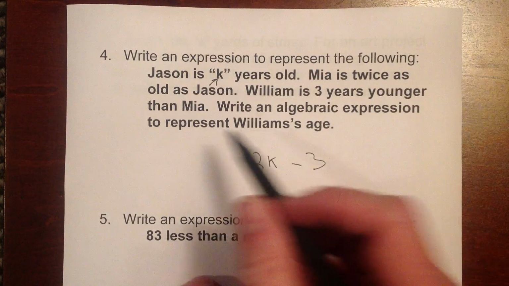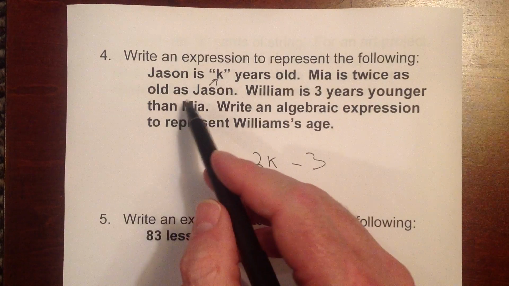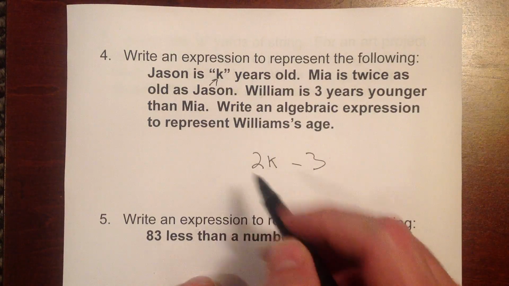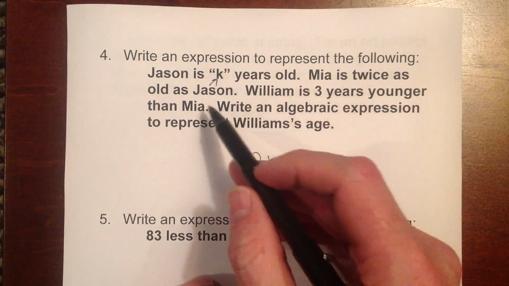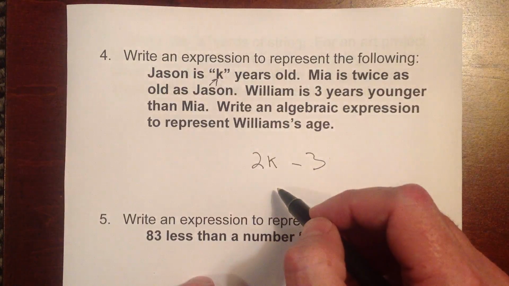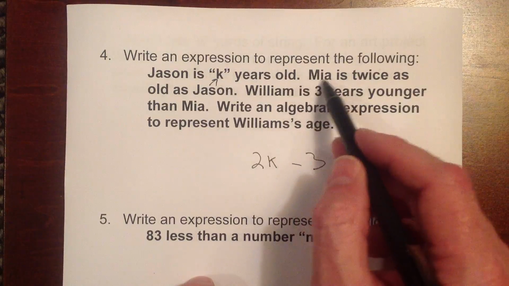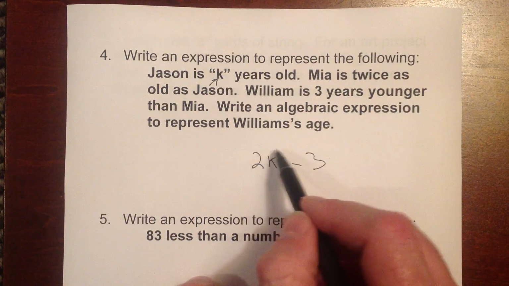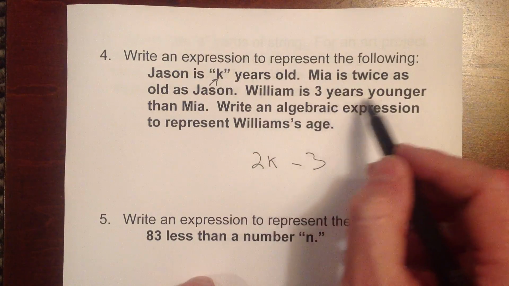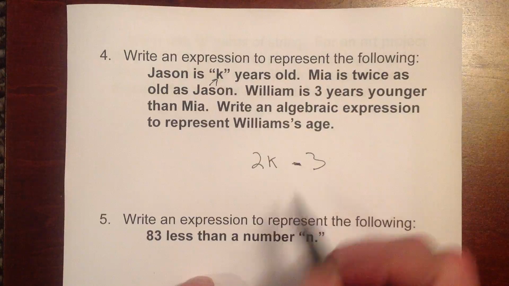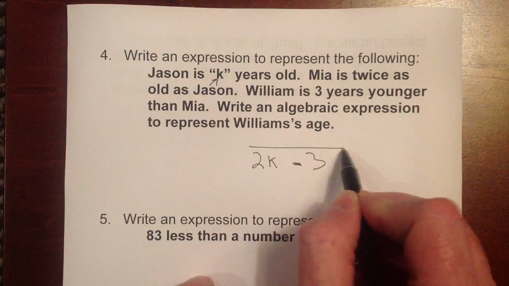So let's walk through this again. Jason is K years old. Mia is twice as old as Jason, which means 2 times that. So if Jason's 10 years old and Mia is twice as old, we would multiply by 2. And then William is 3 years younger than Mia. Well, we know how old Mia is because Mia is 2 times K, which is 2 times Jason's age. William is 3 years younger than that, so we're going to say minus 3 here. And we're supposed to write an algebraic expression to represent this, and it's right here.